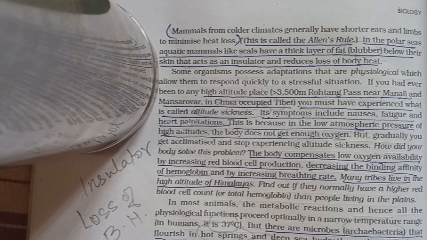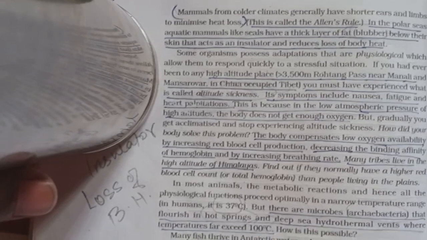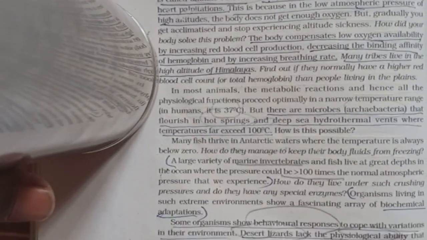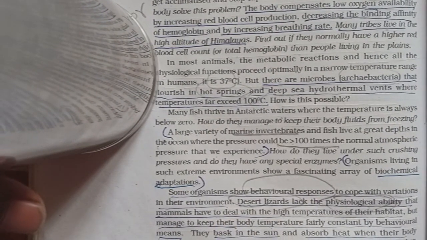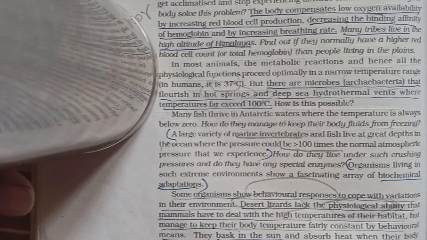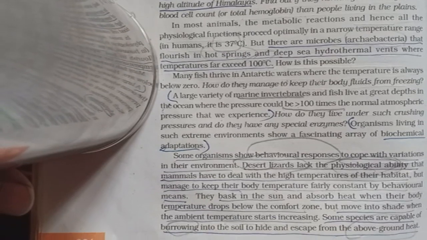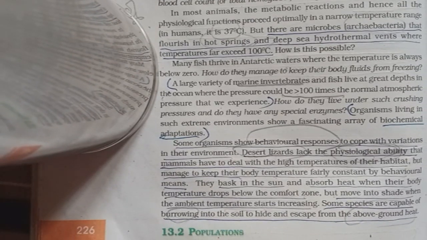Some organisms show behavioral responses also, because they do not have the ability of mammals.